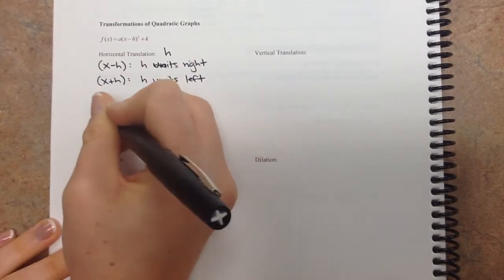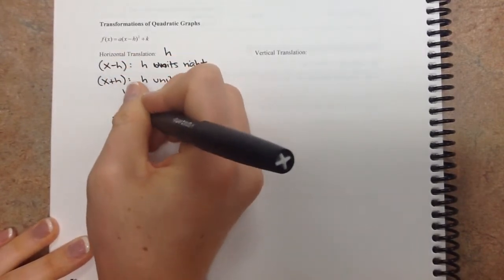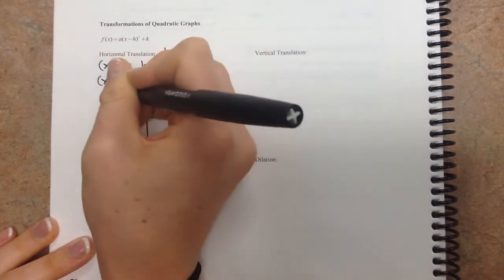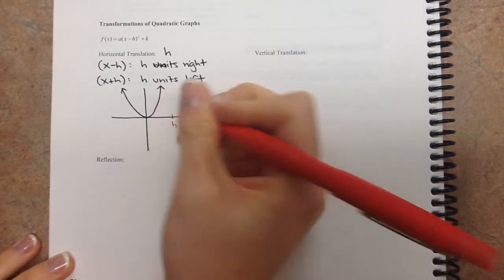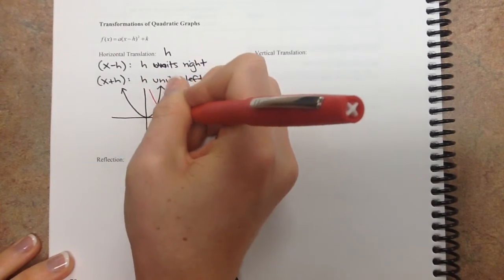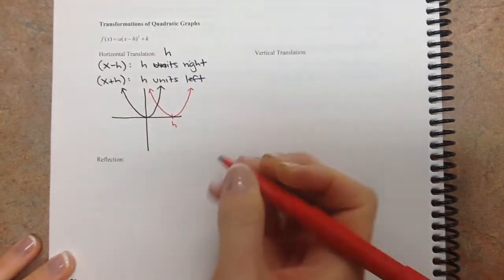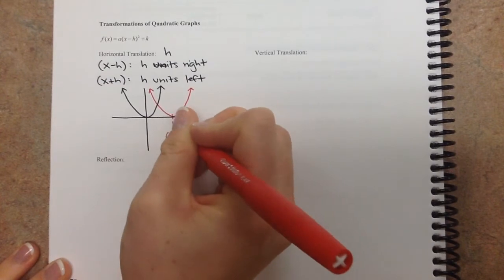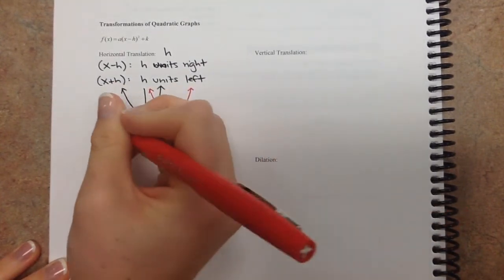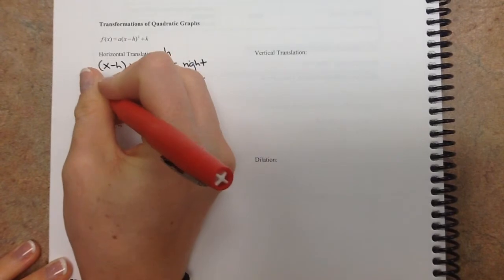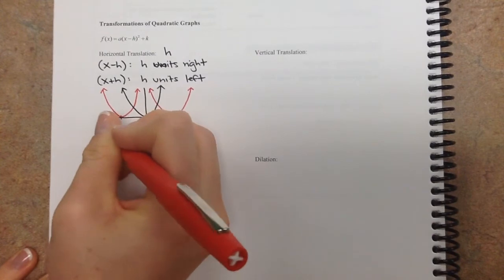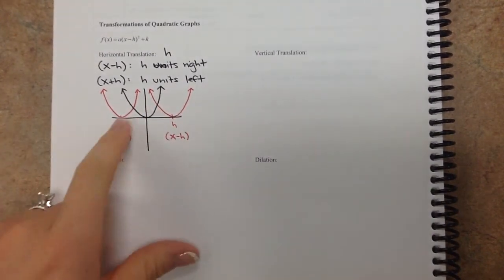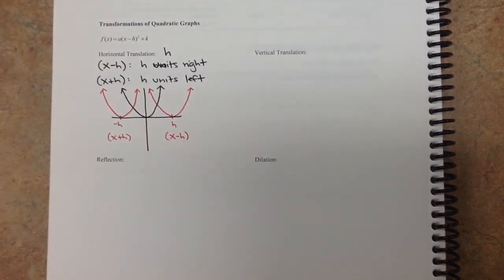So let me show you just a quick sketch of what that would look like. So in black, here's the original, just run-of-the-mill parabola here. And then let's say we had an x minus h. That would translate you over here. Okay, so this is if you had an x minus h, and then if you had an x plus h, you would go over here to negative h and start your parabola there. Okay, so this is if you had an x plus h, you would move over to negative h on the x-axis and start the parabola there.